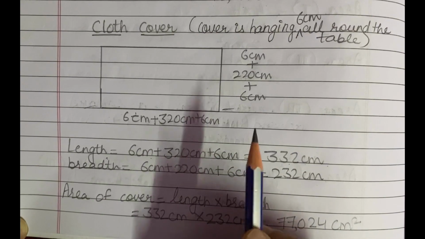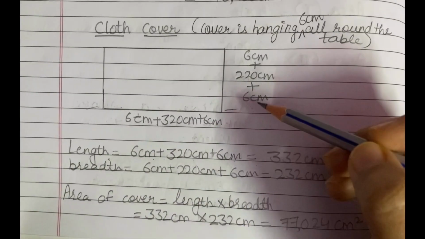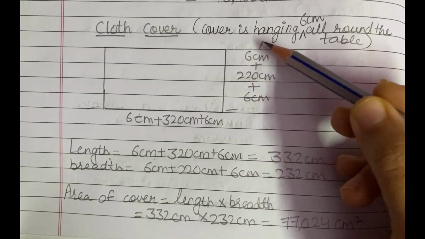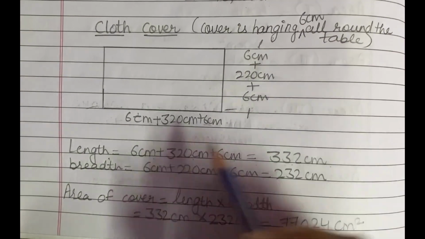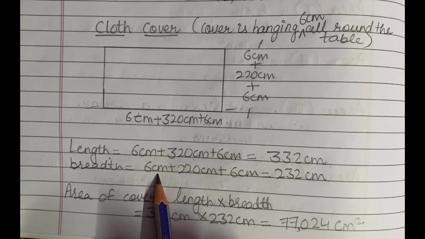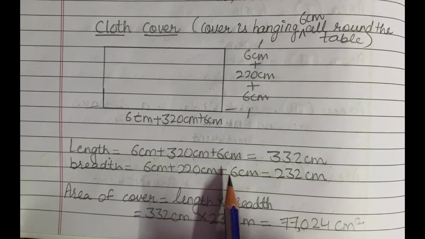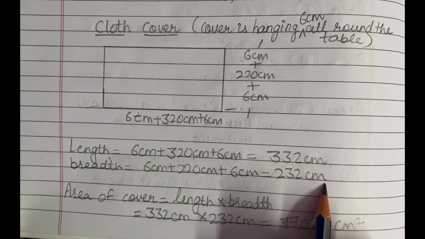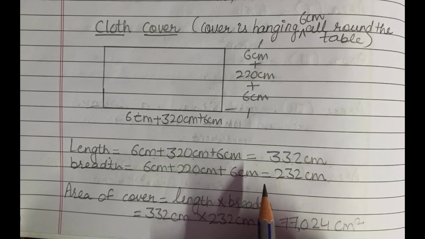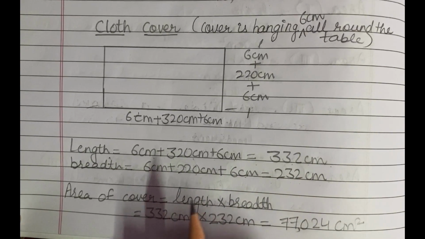And also in the breadth, 6 centimeter from the top and 6 centimeter from the bottom will be added. So the breadth will become 6 centimeter plus 220 centimeter plus 6 centimeter, and that is equal to 232 centimeter.